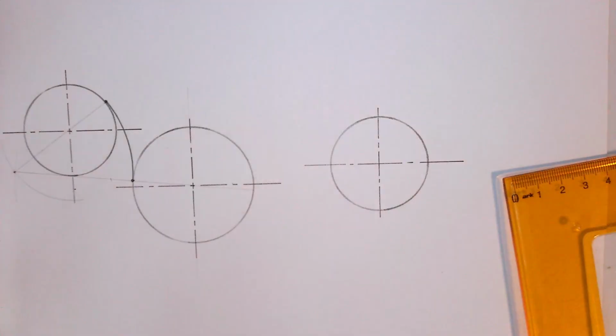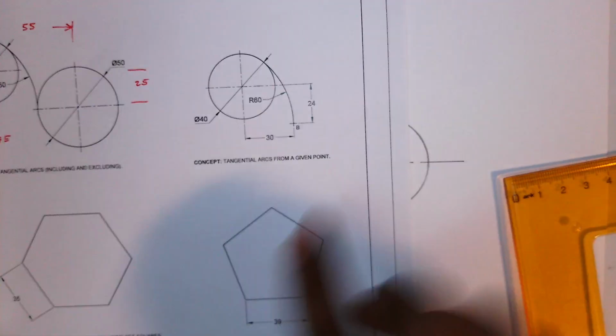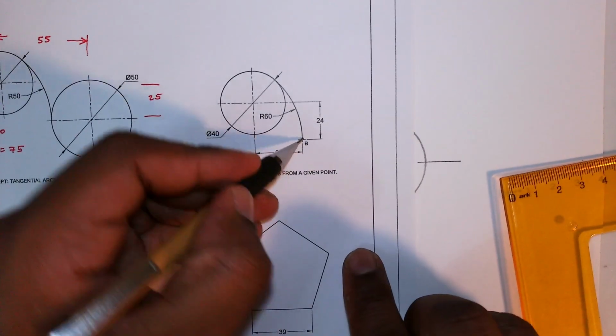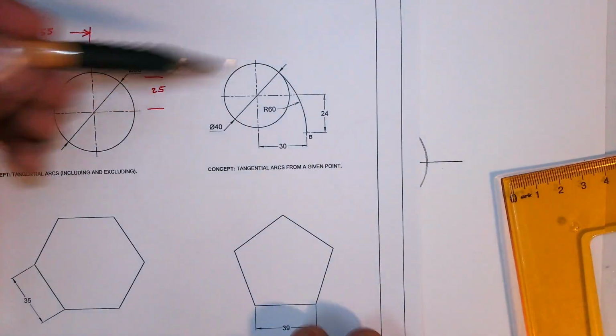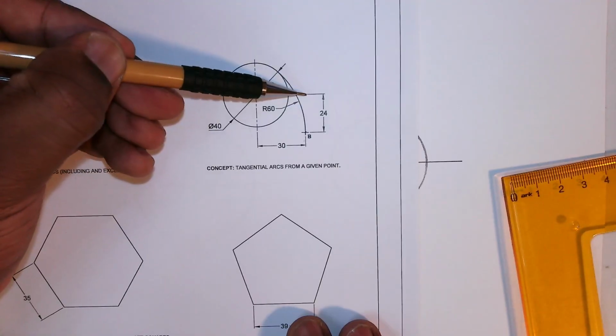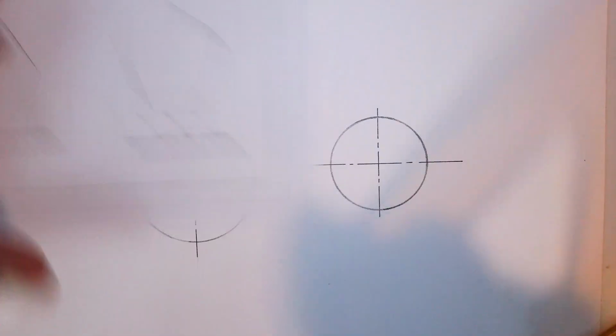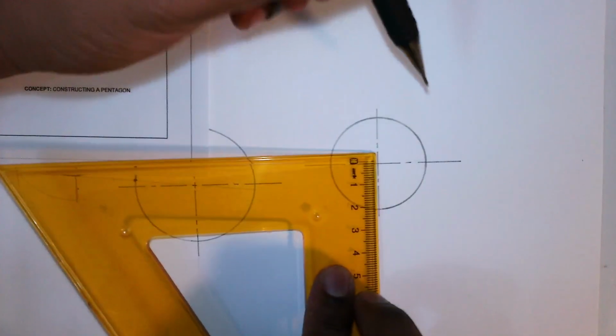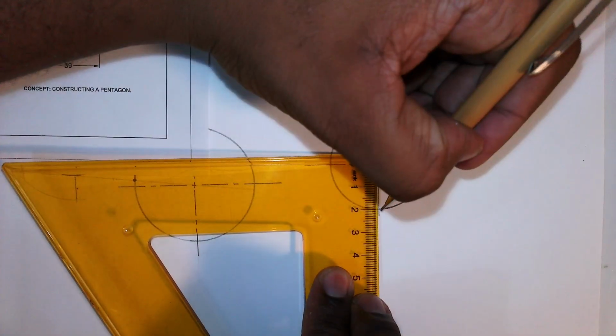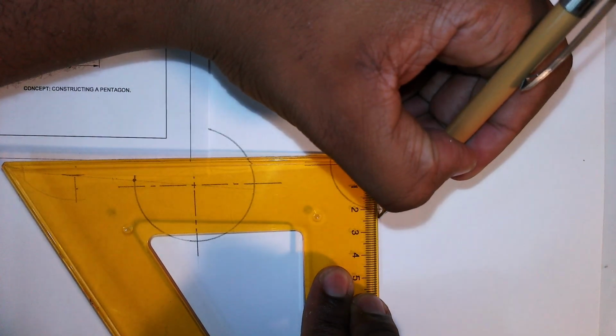So this is the circle. Now I have to mark the point, which is point B. As indicated, from the center line going down is 24. So I measure 24, going down 24 is there.